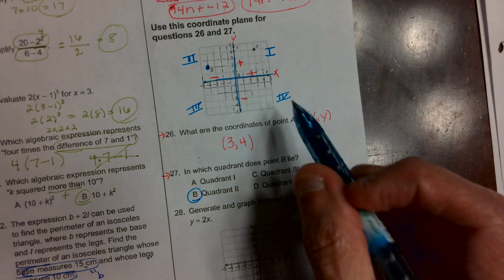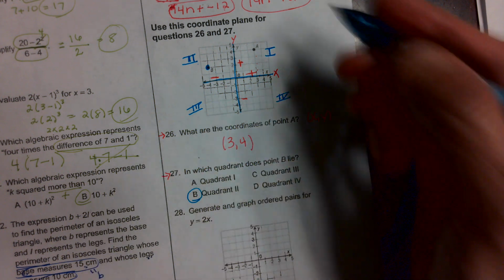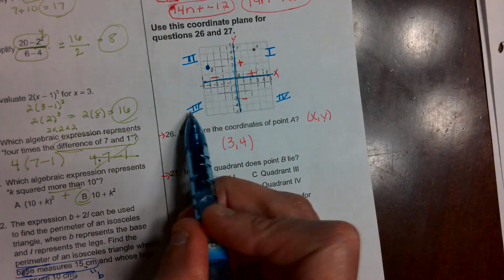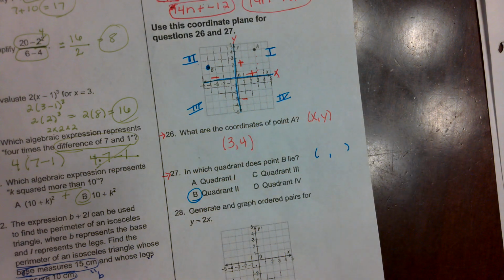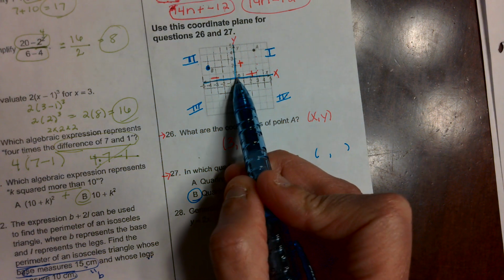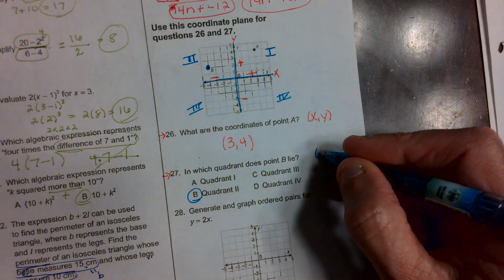Okay? Now tell me what the coordinate B is, since we're practicing. Can you write the coordinate for B down? You should have gotten, start at 0, 0, negative 4, positive 2 for an answer.